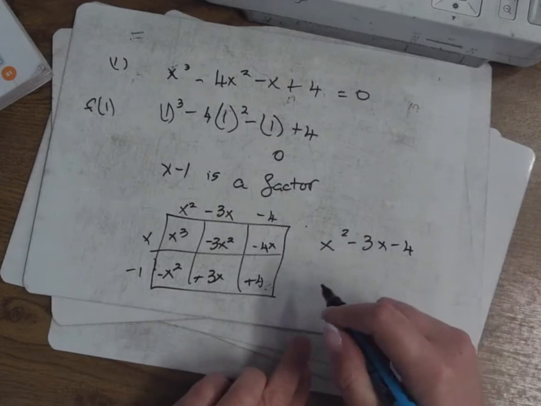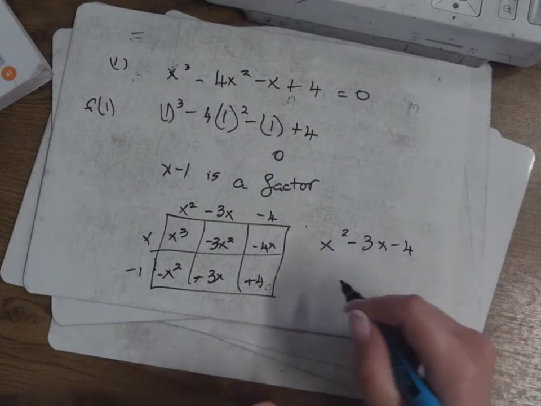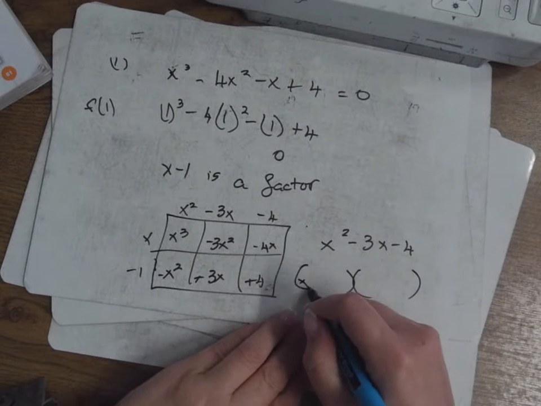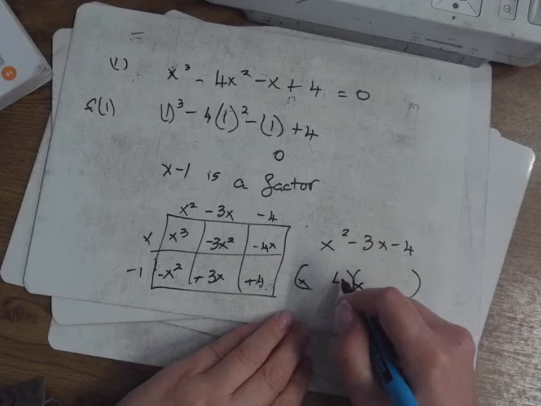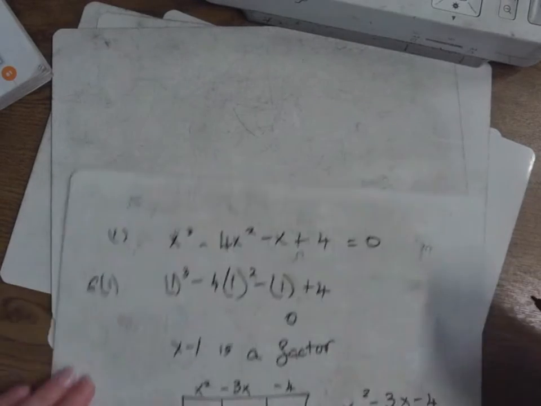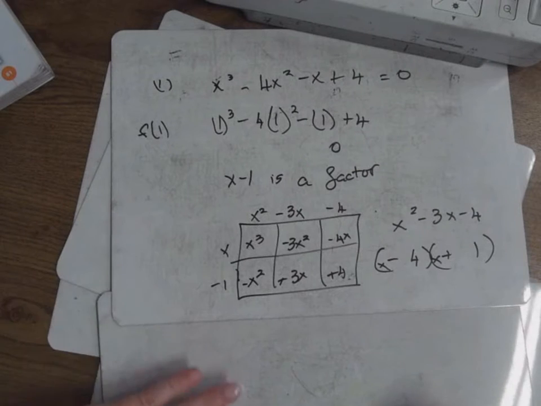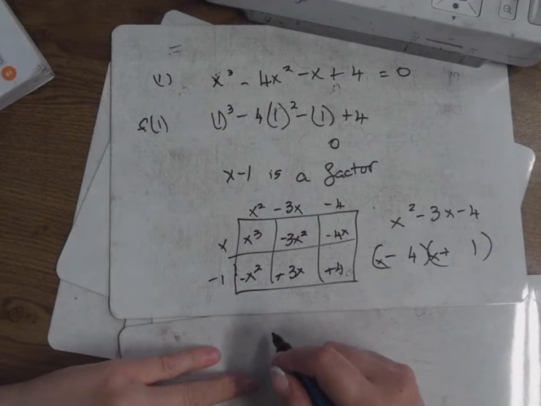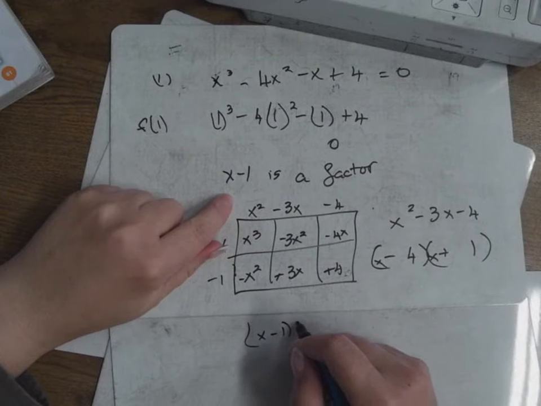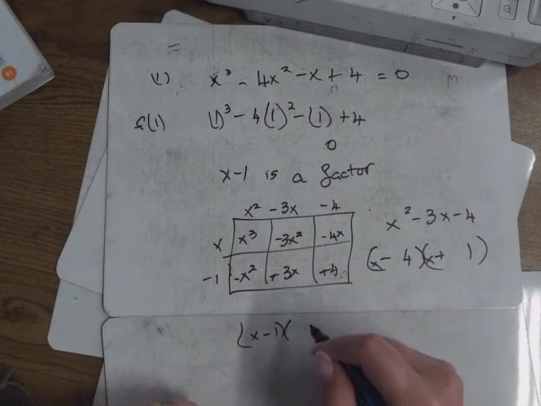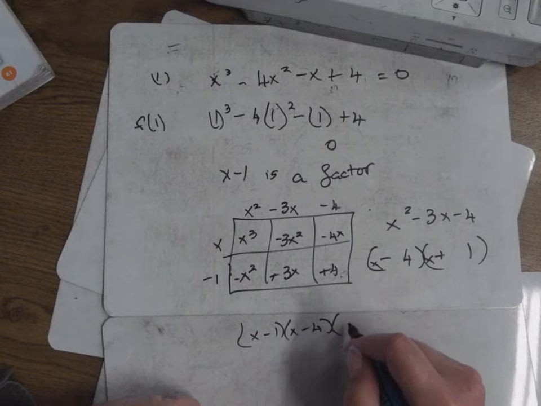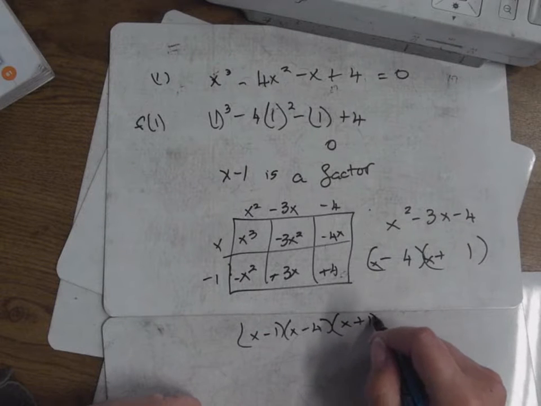Okay, so you further factorize that, you're left with a quadratic. So you further factorize that, we have x and x, 4 and 1, a minus and a plus. So the factors of your cubic equation are the one you had originally, x minus 1, and then the 2 further ones you got after factorizing the quadratic, x minus 4 times x plus 1, right?